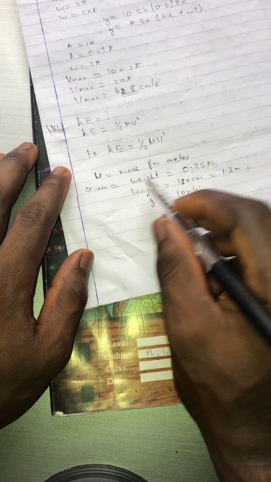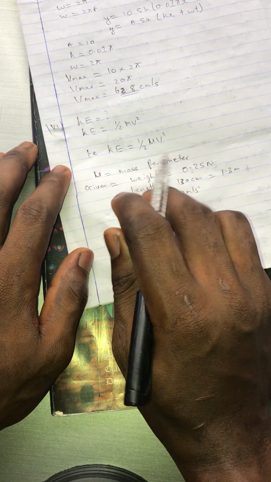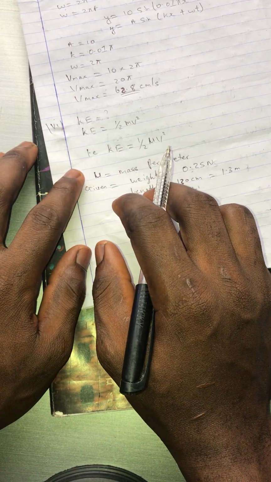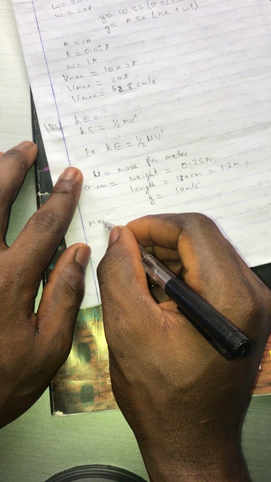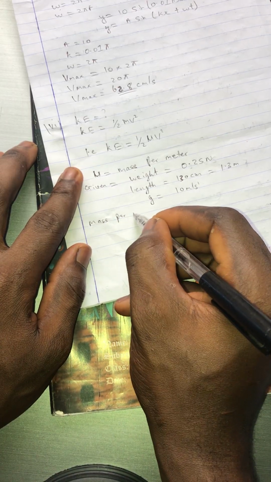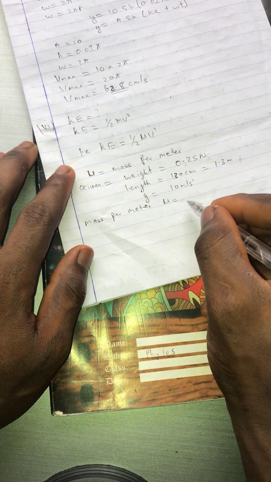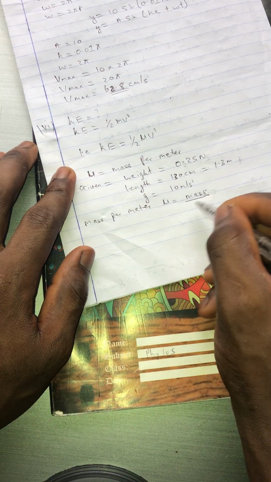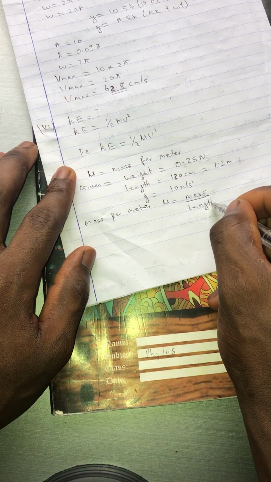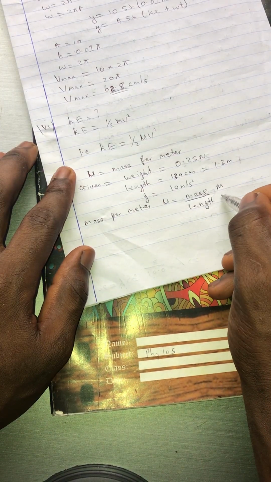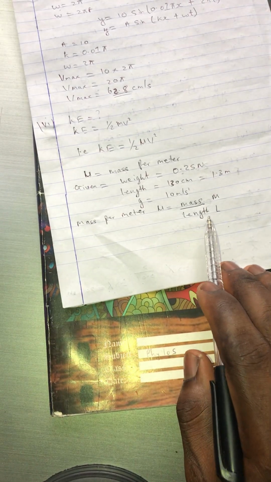Now, I told you that this is actually velocity, and this is mass per meter. For the mass per meter, this is the formula: mass per meter is actually mass divided by your length. Exactly. The mass per meter is your mass divided by your length.